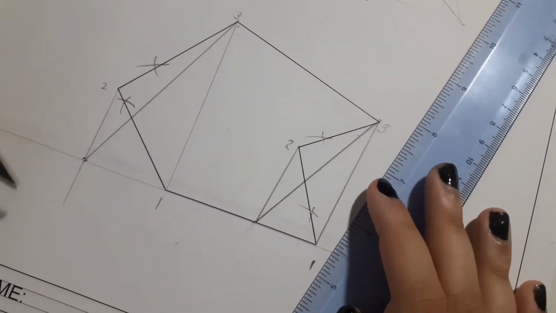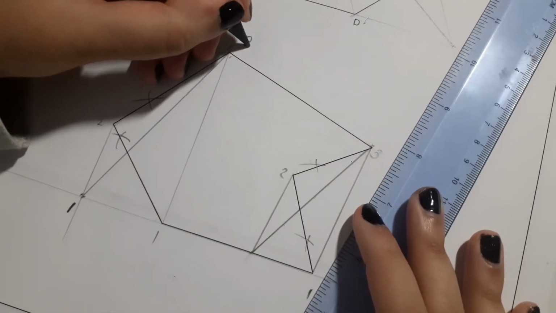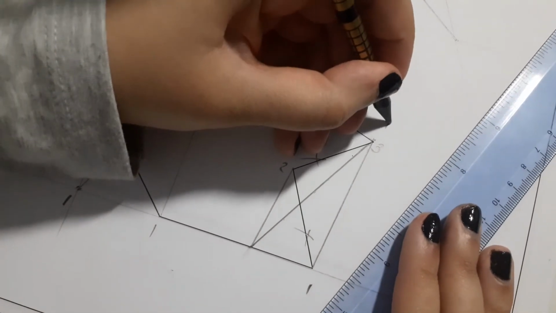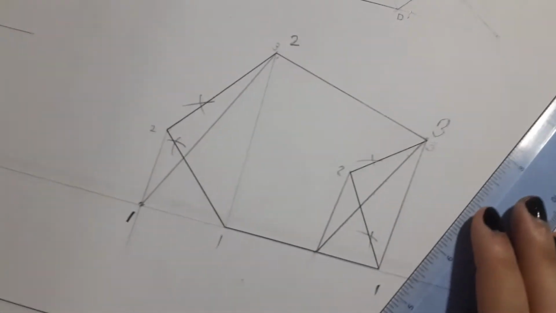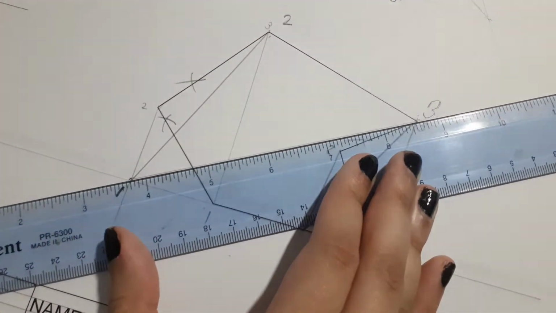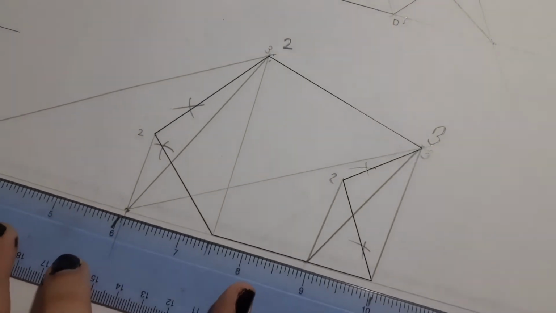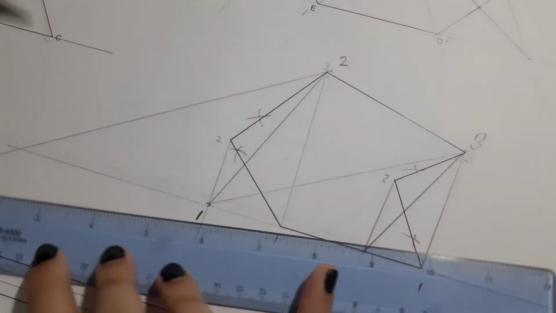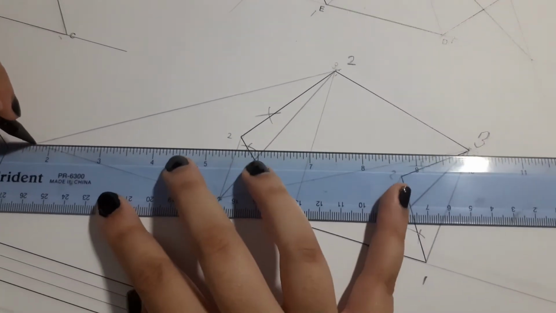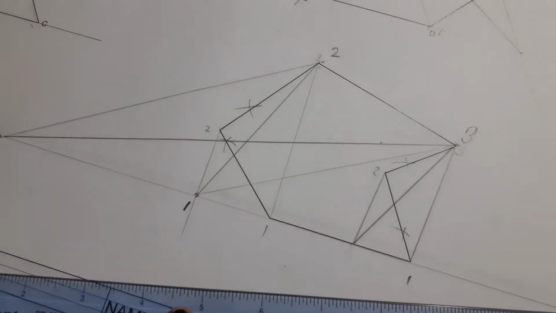So I'm gonna do now 1, then I'm gonna have 2 over here, and I'm gonna have 3 over here. So I'm gonna join point 1 to 3, parallel from point 2, and join here to here. There. And there we've got the triangle.